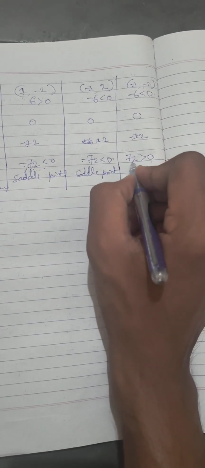But here we got positive 72, that is, the Hessian determinant value is greater than 0 and A value is less than 0. So this point is the point of maximum, point of maxima.